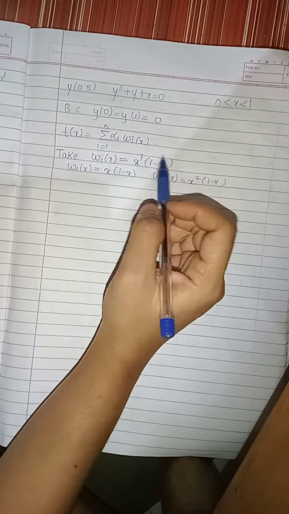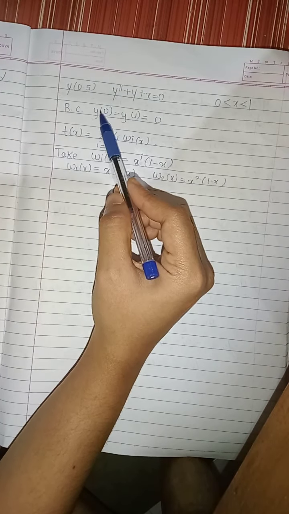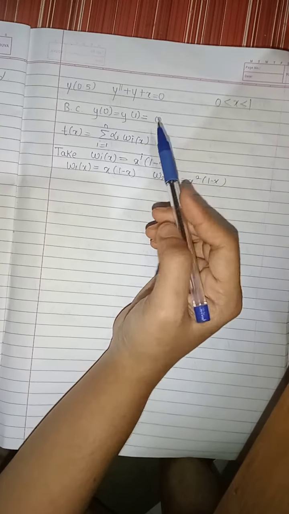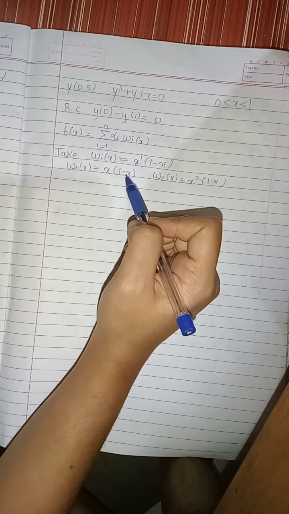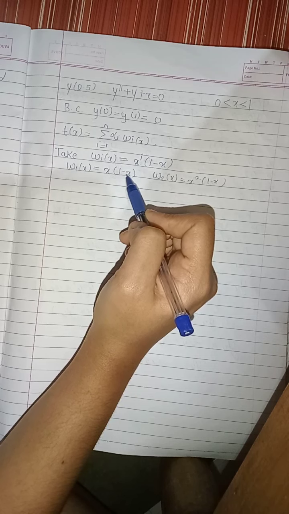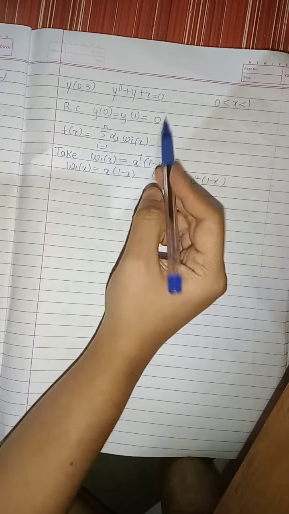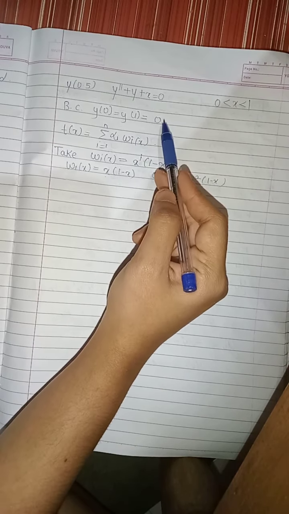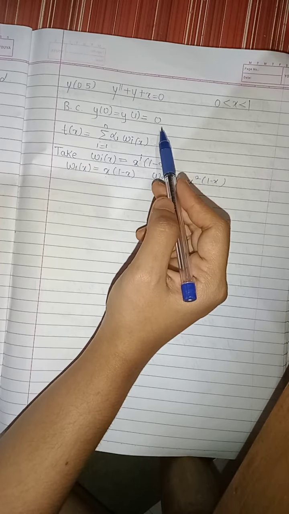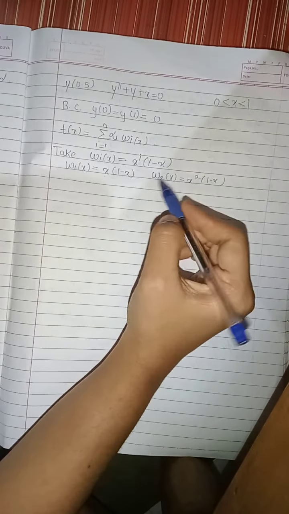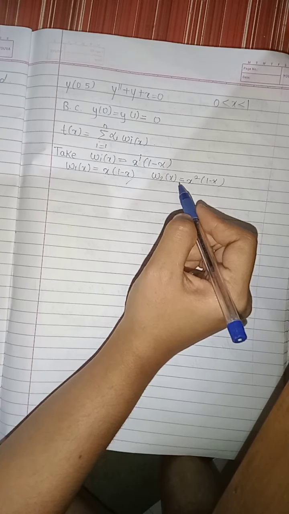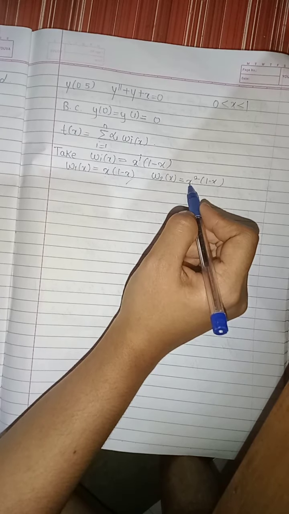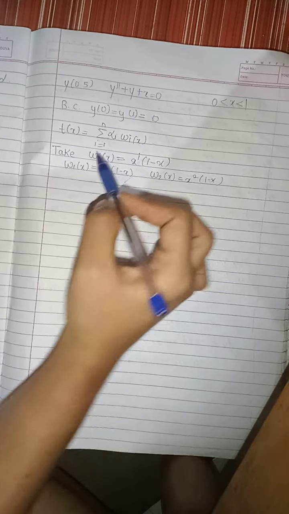So if we substitute the boundary condition, that is x equals to 0, then you'll get 0 into 1 minus 0, so 0. So it satisfies the boundary condition. Similarly, if you consider x equals to 1, then you'll get 1 minus 1 is 0. So again the value becomes 0, and that's what is required.